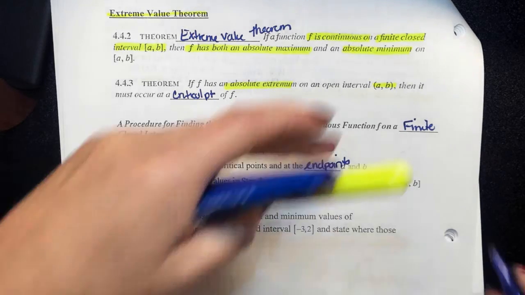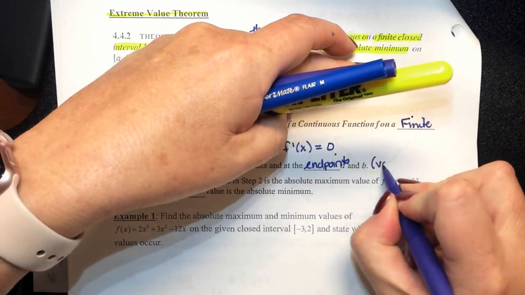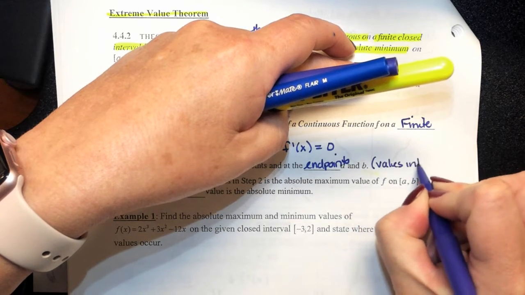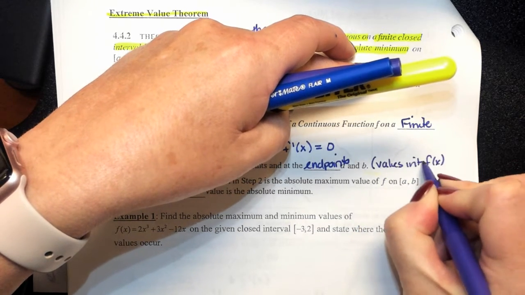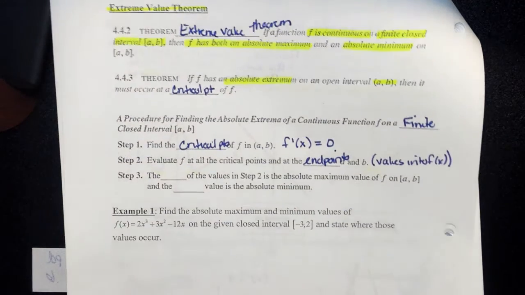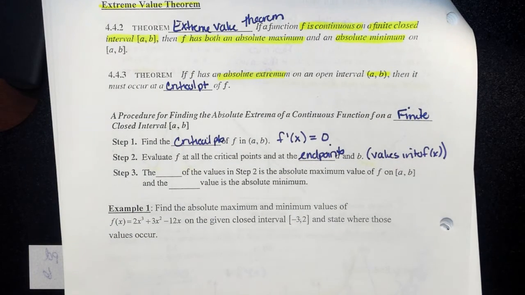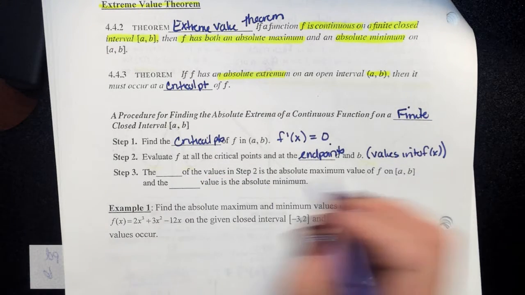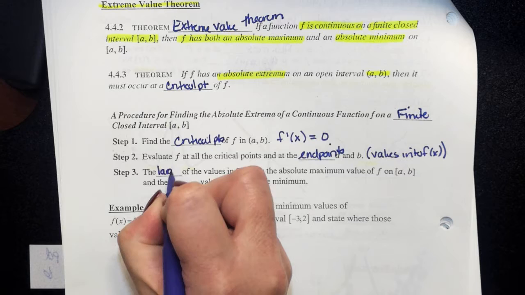So what you have to do is plug the values back into f of x, the original function. So you're going to find the y values. You're going to plug these values back into your original function, not the first derivative, not the second derivative. And when we have plugged these numbers in, you'll compare.